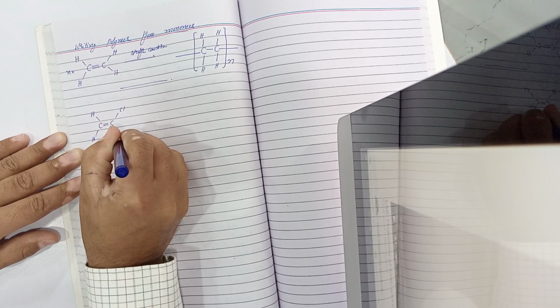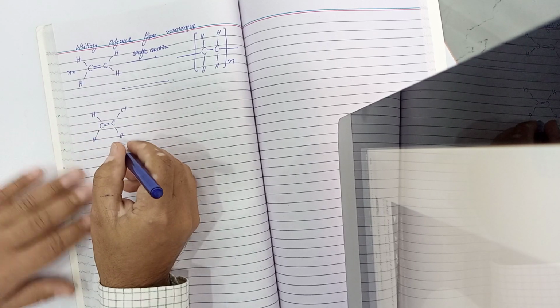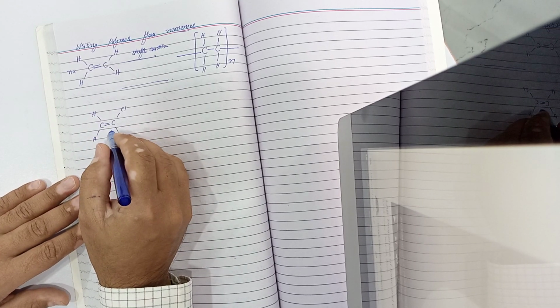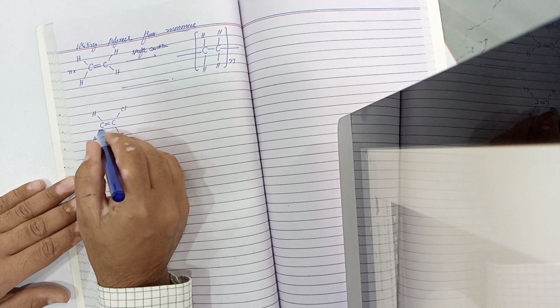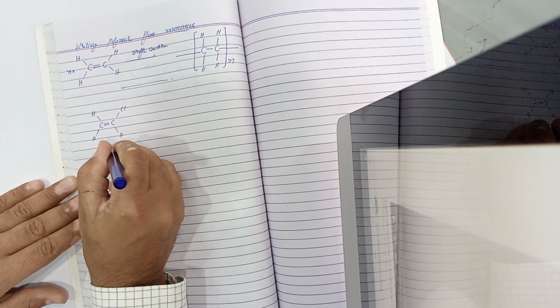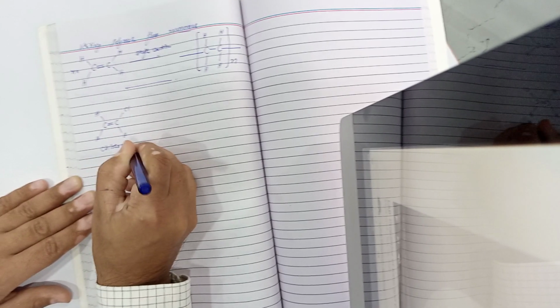Another example: if we have another monomer, like we discussed, with chlorine on one side of the double bond and all the rest hydrogen, so this is chloroethene. This is what? This is chloroethene.